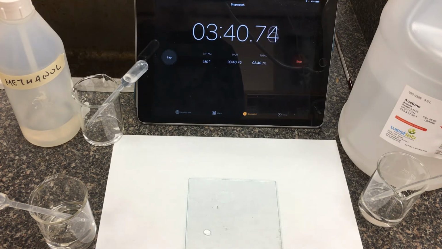Whenever we record times, even though our stopwatch has minutes and seconds there, we would usually just convert everything to seconds. So if you did want to do a rate calculation later on, when you have seconds, you can just divide by seconds here. Just waiting for this last little bit of methanol to evaporate off. Okay, the acetone had long gone.